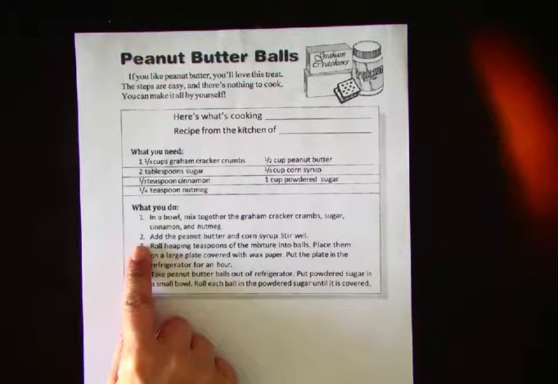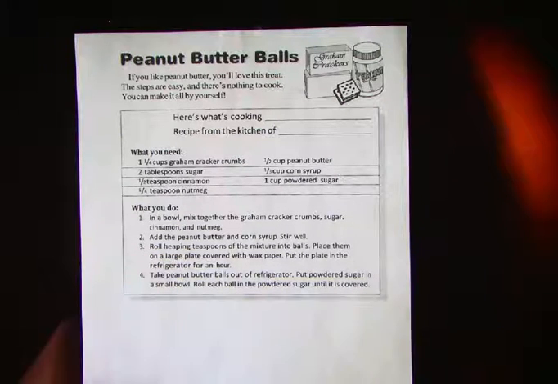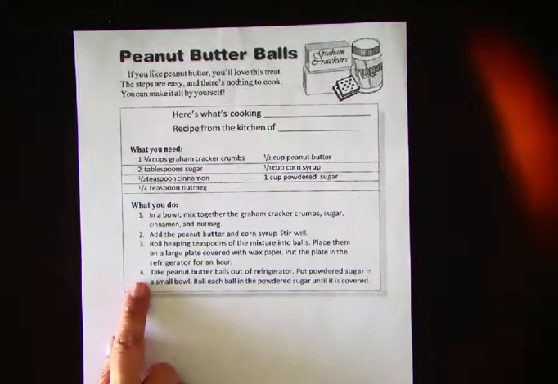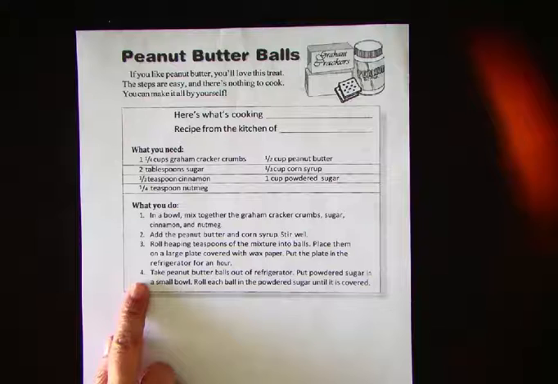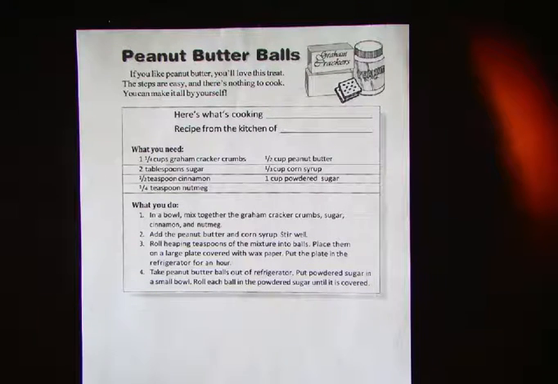Stir well. Number 3. Roll heaping teaspoons of the mixture into balls. Place them on a large plate covered with wax paper. Put the plate in the refrigerator for an hour. Okay. Step 4. Take peanut butter balls out of the refrigerator. Put powdered sugar in a small bowl. Roll each ball into the powdered sugar until it is covered. Okay. Those sound pretty good.